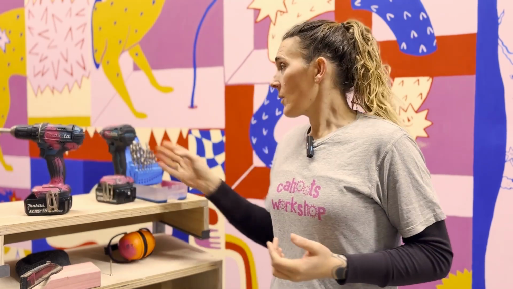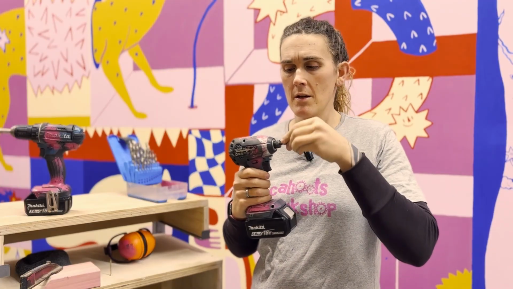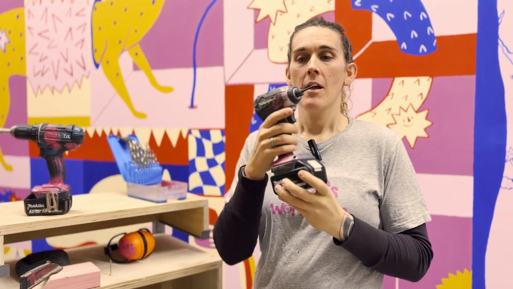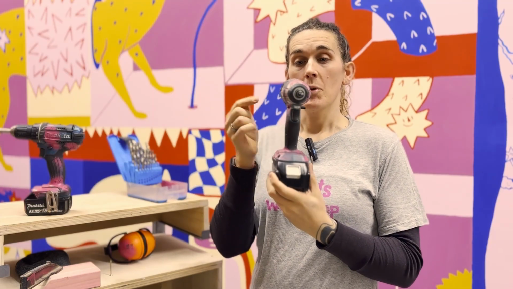While we're looking at setup, we'll quickly have a look at the impact driver. It is much easier to set up. We choose the bit that we want, we put the bit in the driver, and then we check our direction, which is the same as the drill. If it's pushed left, that is driving a screw in. If it's pushed right, that is taking a screw out.